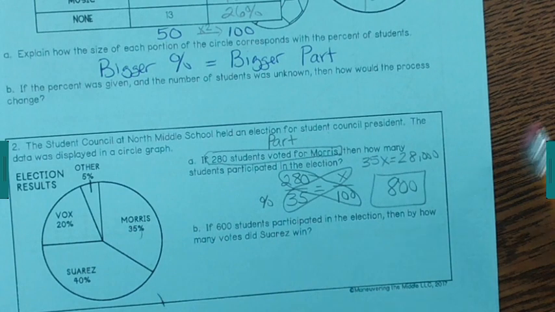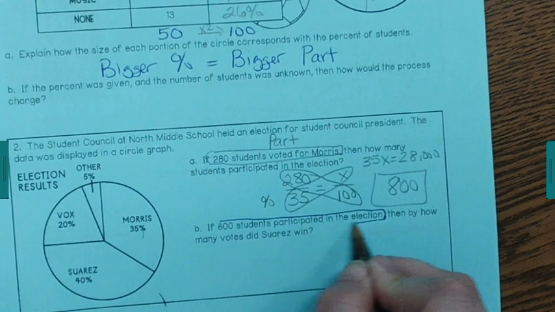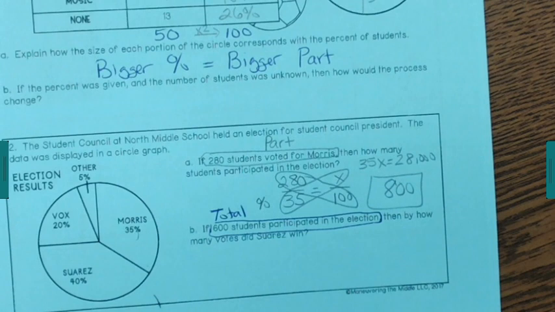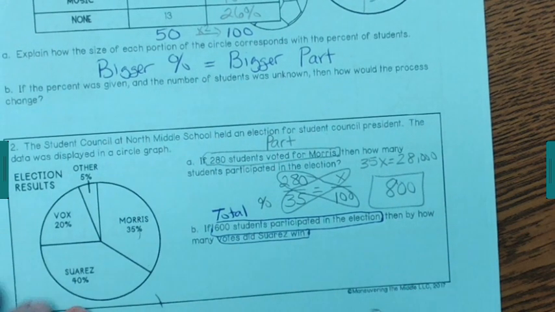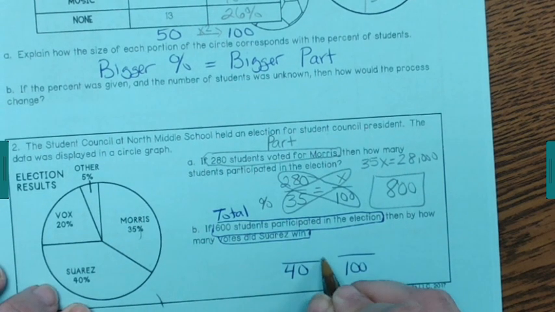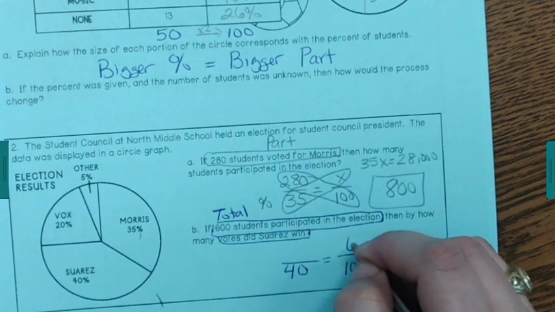It says 600 students participated in the election. 600 is the total. How do you know it's the total? Because it said the 600 students. It tells you 600 students. It doesn't say who they picked. The question says, how many votes did Suarez win? Suarez is what percent? 40%. Always goes with what? 100. And then the 600 is the total. So it goes over what number?